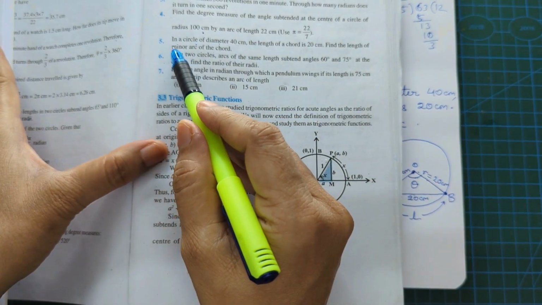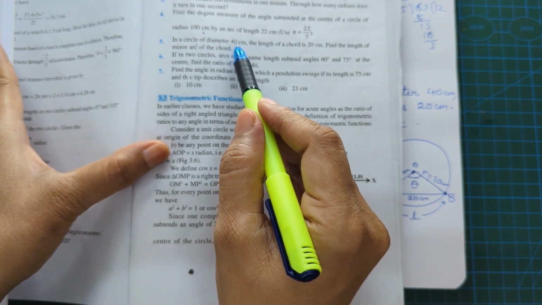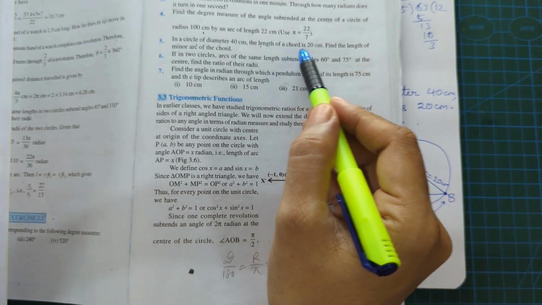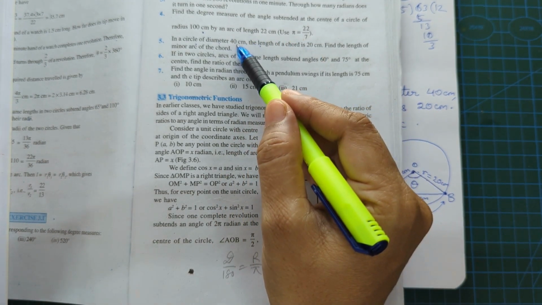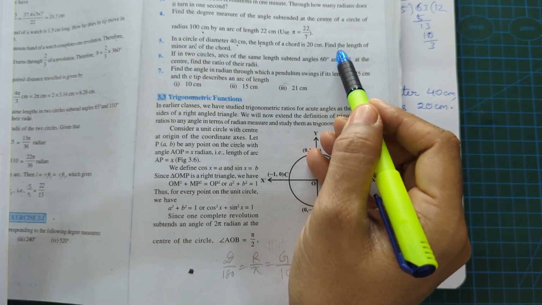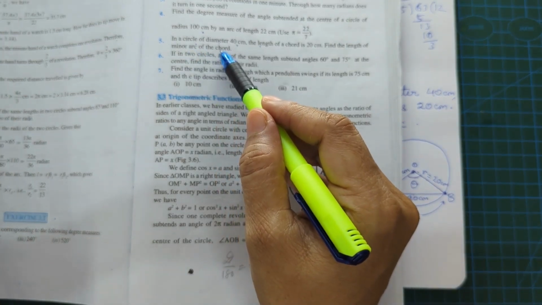Now the fifth question. In a circle of diameter 40 centimeter, if diameter is 40 centimeter, radius is 20 centimeter. The length of a chord is 20 centimeter. So there is a circle whose radius is 20 centimeter and there is a chord whose length is also 20 centimeter. We are supposed to find the length of the minor arc of the chord.